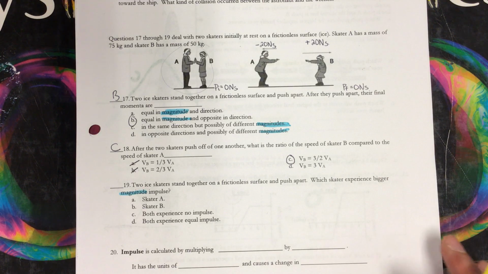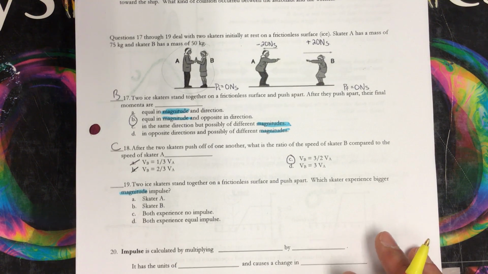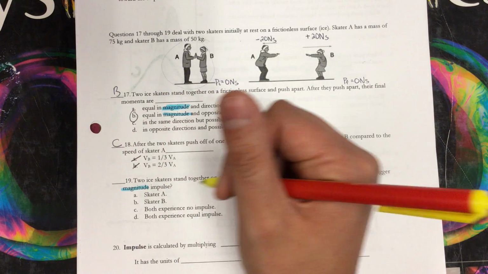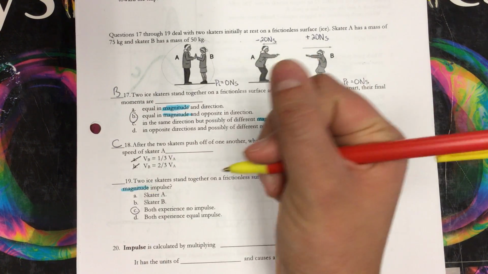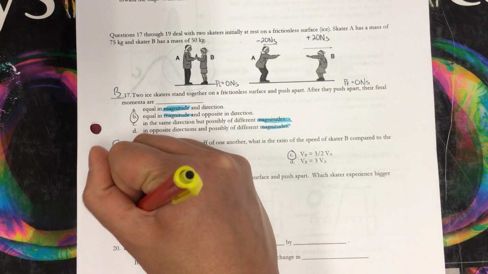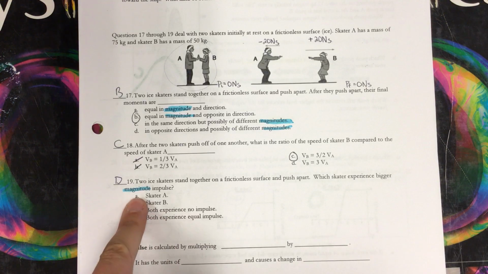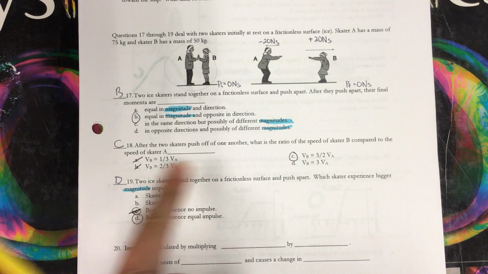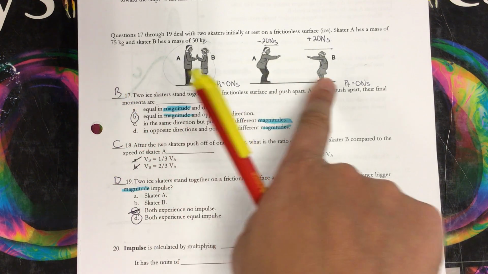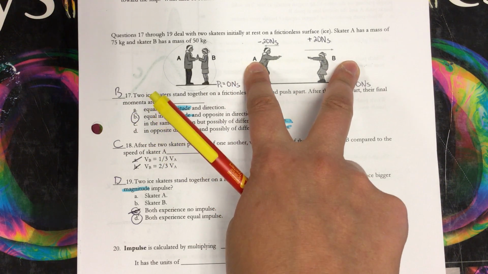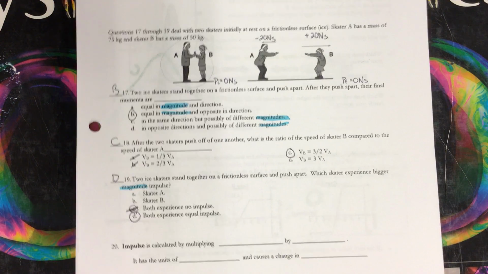Okay. 19 then, they experience the same magnitude impulse as I mentioned before because they experience the same force in the same period of time. So equal magnitude impulses. The reason magnitude is important here is because actually A has negative impulse, B has positive impulse, but their magnitude of impulse is 20, so that's equal.